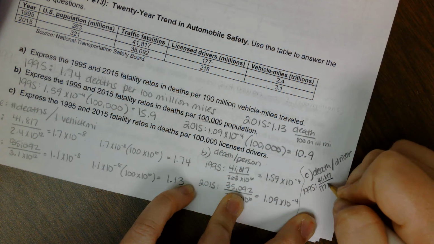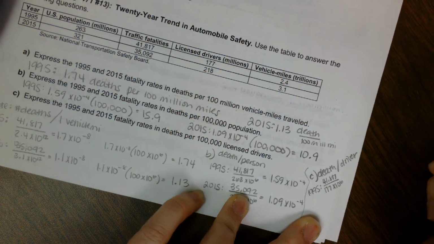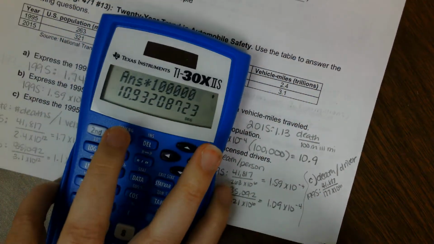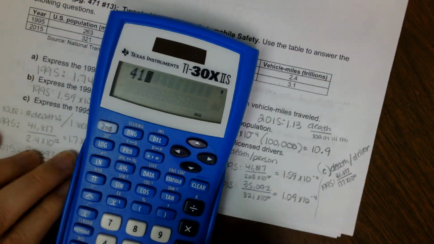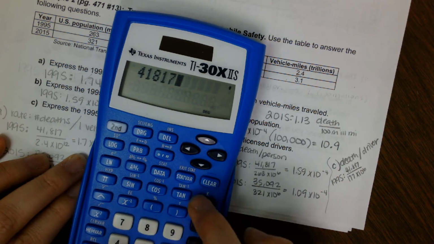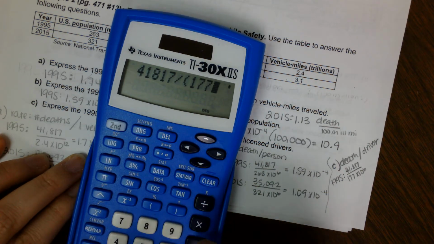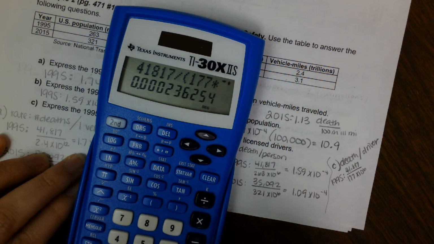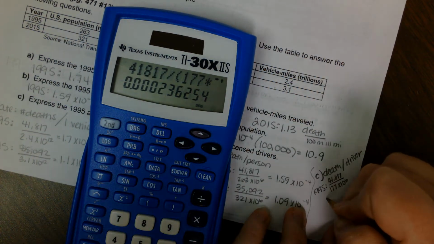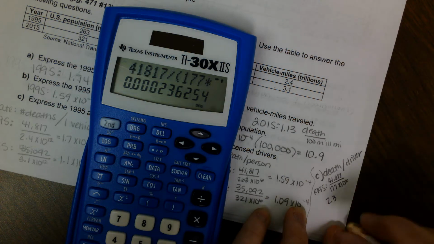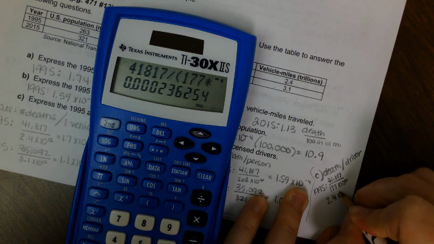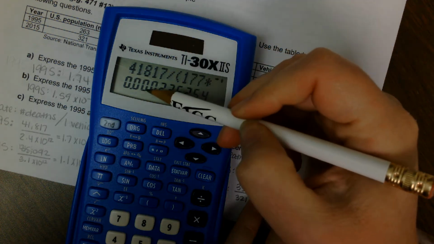So 177 times 10 to the 6th. 41,817 divided by 177 times 10 to the 6th, and we get 2.4 times 10 to the negative 4.